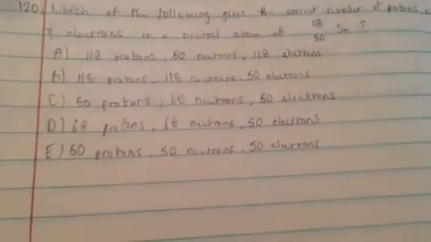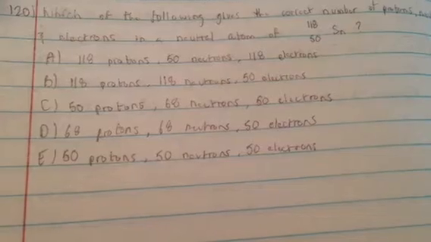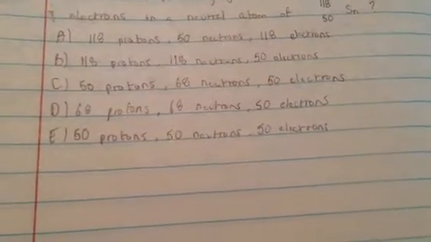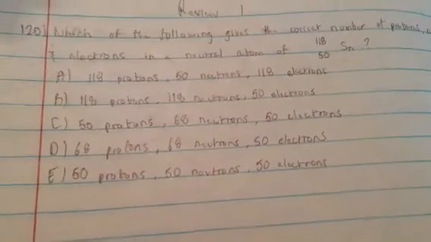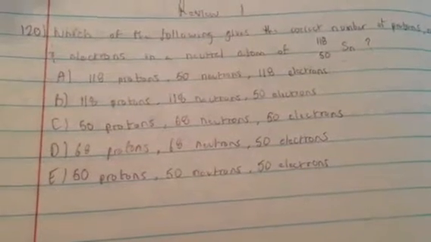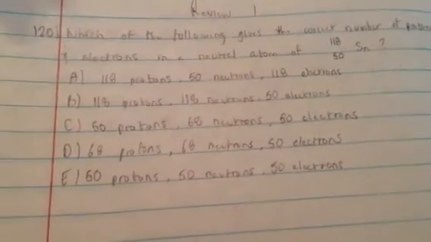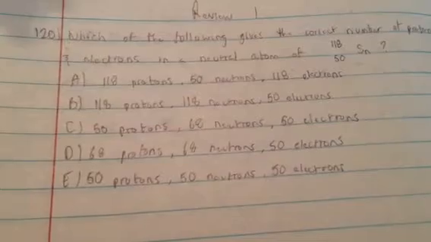So we have A, 118 protons, 50 neutrons, 118 electrons. We have B, 118 protons, 118 neutrons, 50 electrons. We have C, 50 protons, 68 neutrons, and 50 electrons. We have D, 68 protons, 68 neutrons, 50 electrons. And E, 50 protons, 50 neutrons, and 50 electrons.